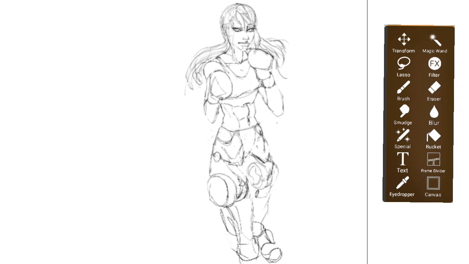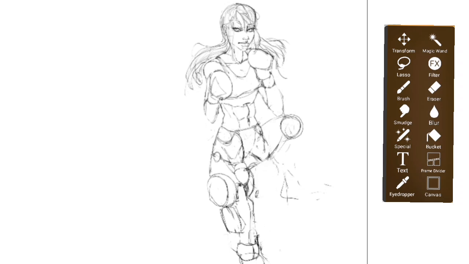I don't like the hair that much in this one. The hair was flying at her back. I don't know, maybe I was thinking the wind blew it. I was thinking that I should have just erased one side of the hair.